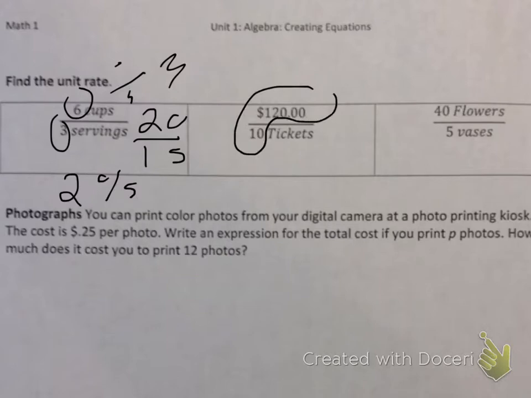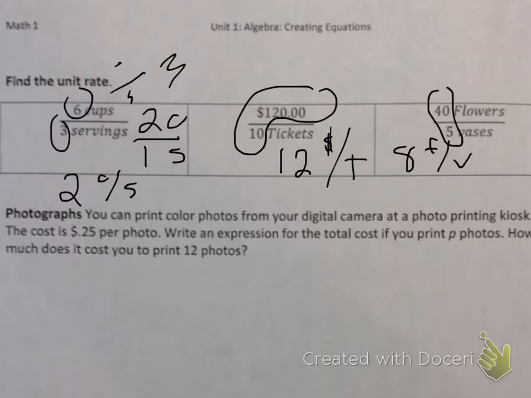So we're going to take the $120 and divide it by 10 tickets. When we do that, we're going to get $12 per ticket. And then the last one, 40 flowers divided by 5 vases. Divide that out right there and you're going to get 8 flowers per vase.